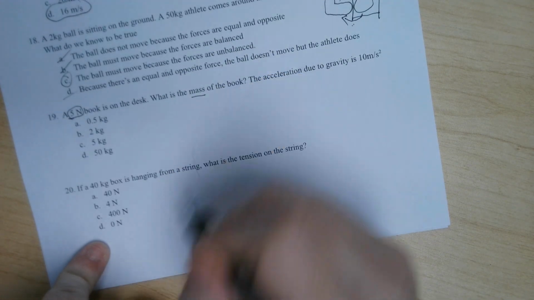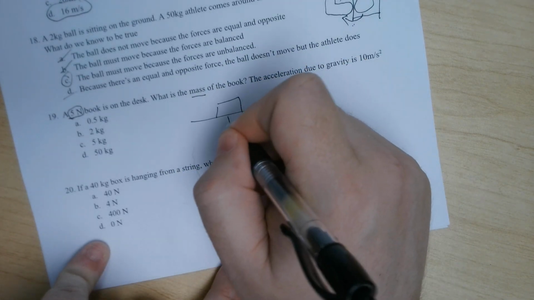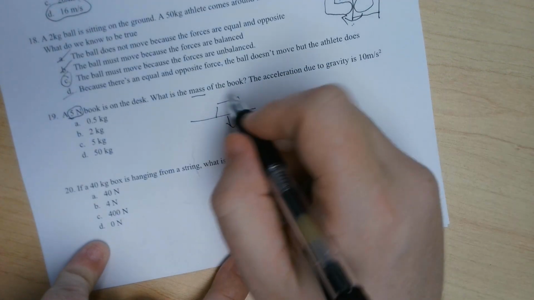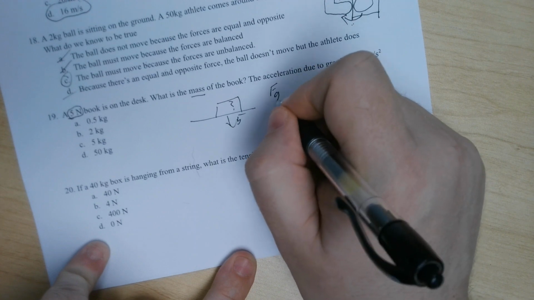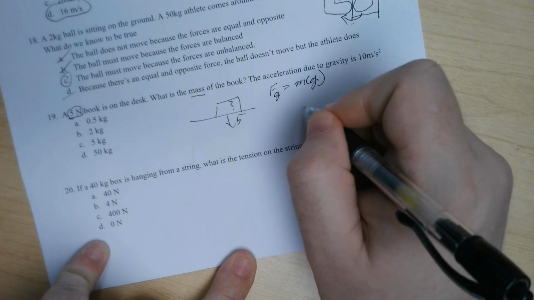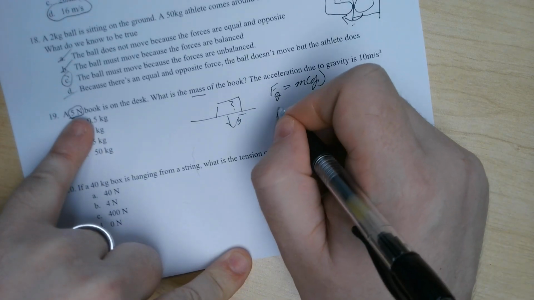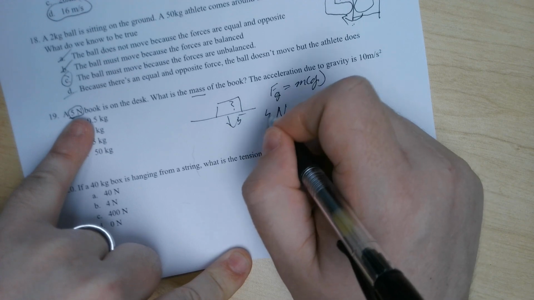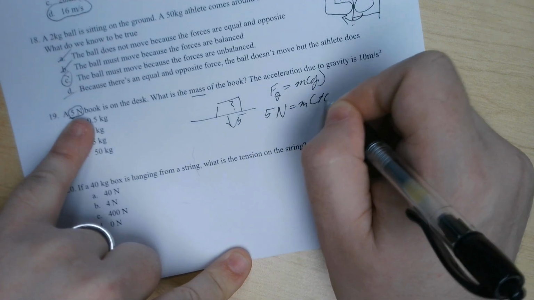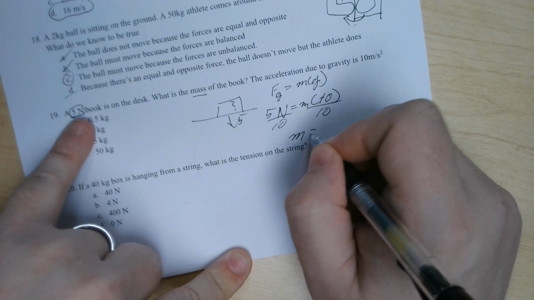Okay, we're asking about weight. What is the mass of the book? So we have a little table. We have some sort of book here, which the mass we don't know. The weight is 5 newtons. What is the mass? So our weight is going to be mass times the acceleration due to gravity. The mass we don't know, but we do know that the weight is going to be 5 newtons. Mass times the acceleration due to gravity, which I round up to 10, divide both sides by 10, mass is equal to 0.5.